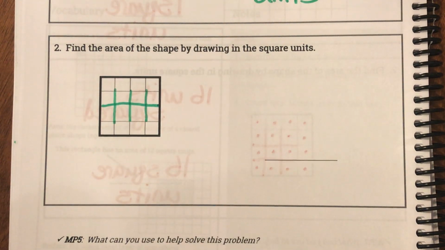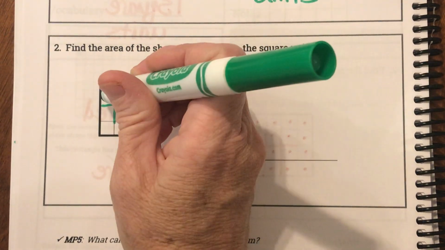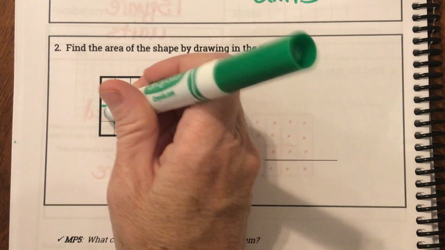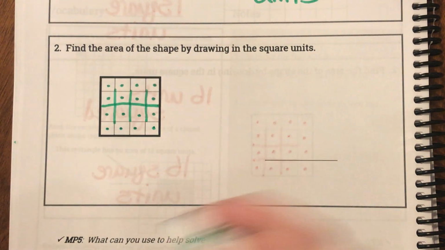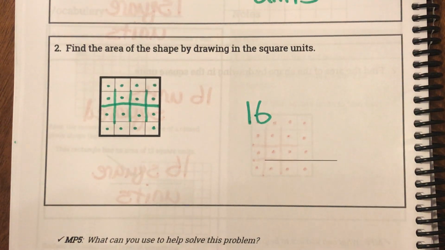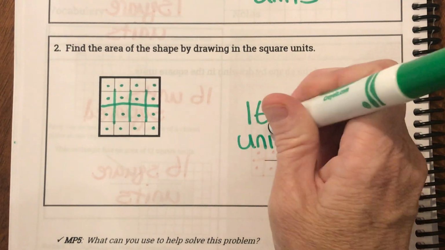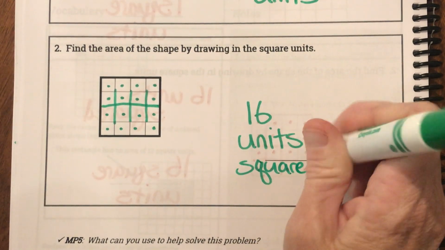Now they look about the same. Okay, ready? So let's count them. 1, 2, 3, 4, 5, 6, 7, 8, 9, 10, 11, 12, 13, 14, 15, 16. Okay, so our answer is 16 square units, or I could say 16 units squared.